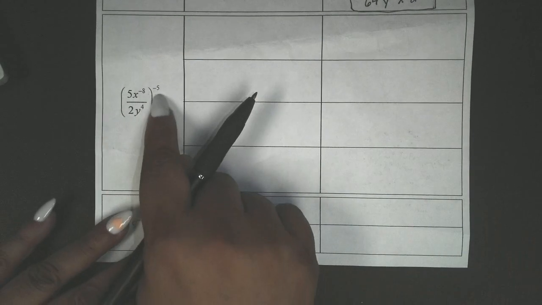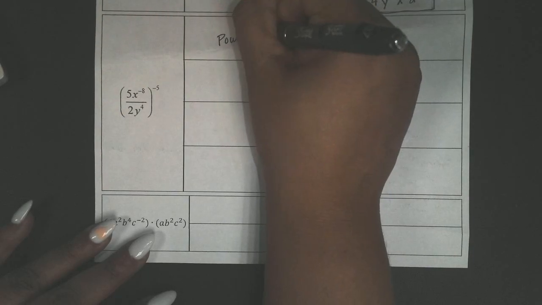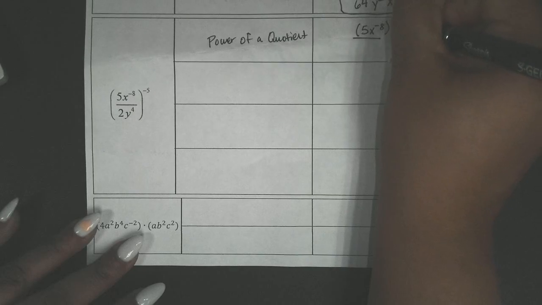All right, let's do this. Again, we have a power of a quotient. So we're going to write that down first because that's the first step I'm going to do. Power of a quotient rule. Again, that means that the numerator gets a power of negative 5, and the denominator gets a power of negative 5.